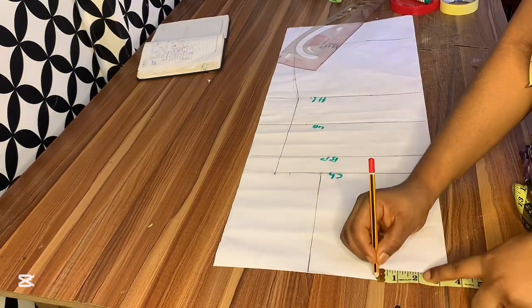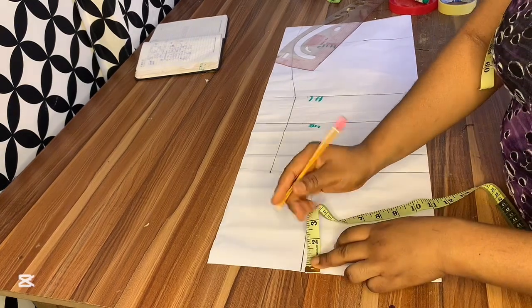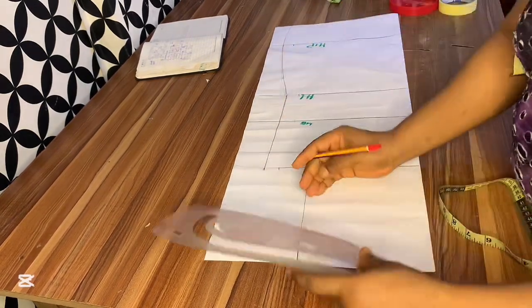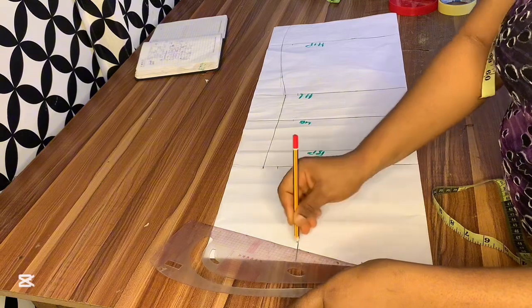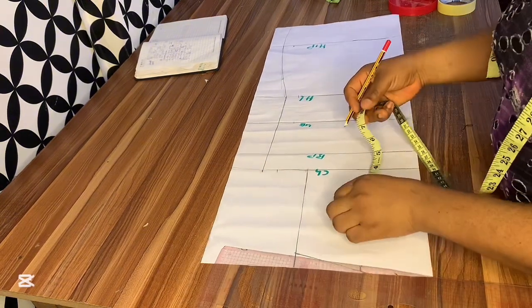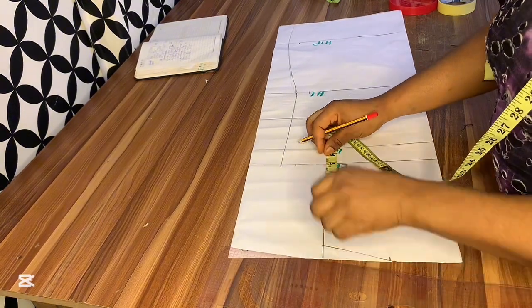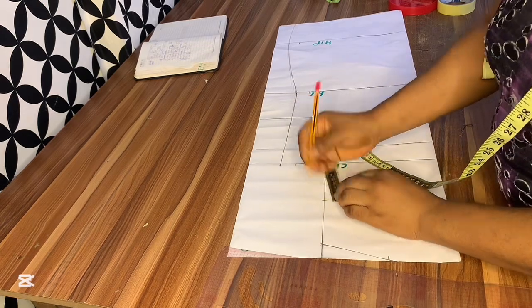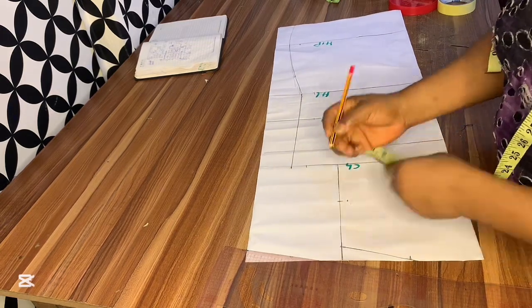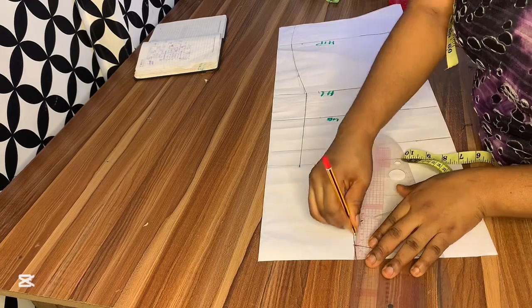I'll mark 3.5 for the neck width and I'll come down by 1 inch for the shoulder slant. After that, I'll divide what I have on the shoulder line by 2. I'll come in by ½ inch. After that, I'll curve the armhole the way you see me doing.